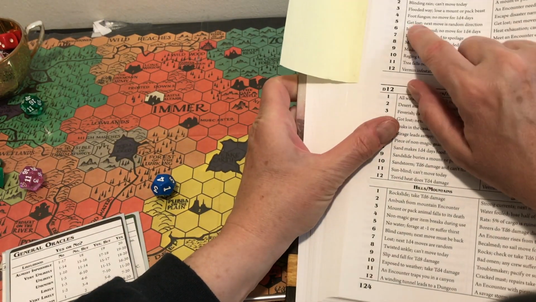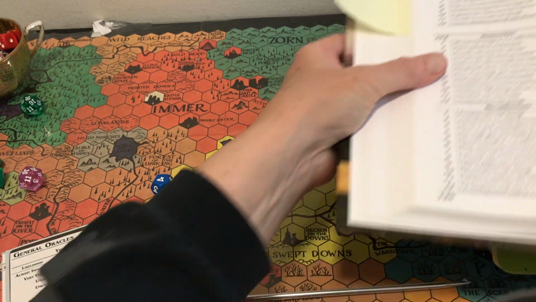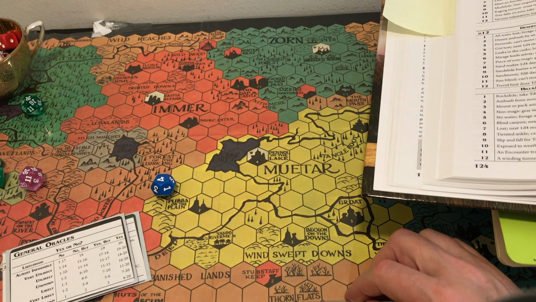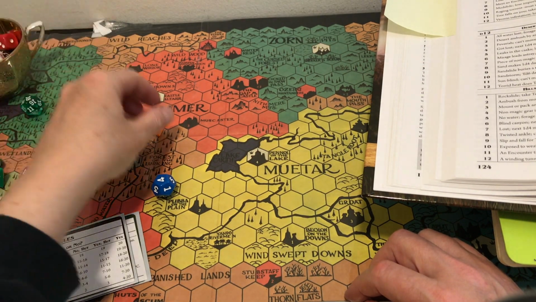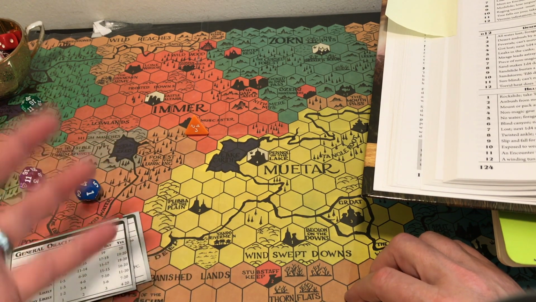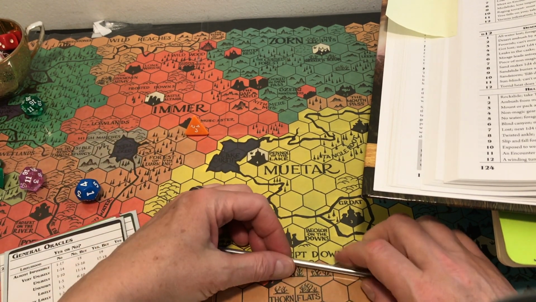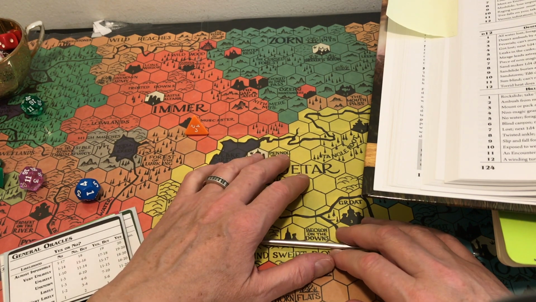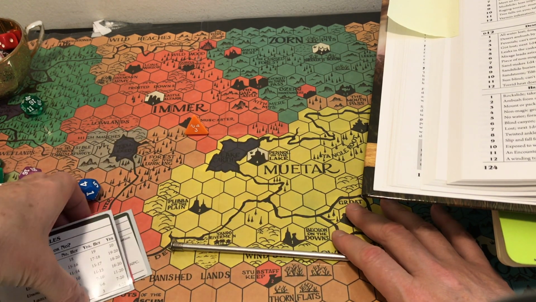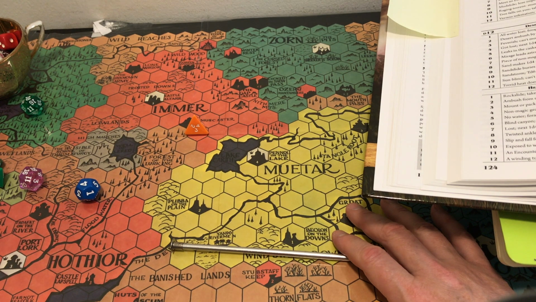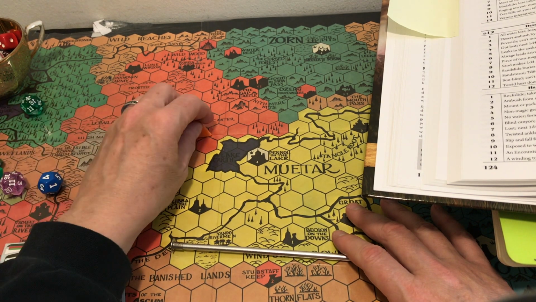What is happening here? Foot fungus, no move for 1d4 days. Okay, so what this means is, well, that's 3 days. She's got to sit with a foot fungus. So that is putting her in a little bit of a vulnerable situation here in the forest with her foot fungus.